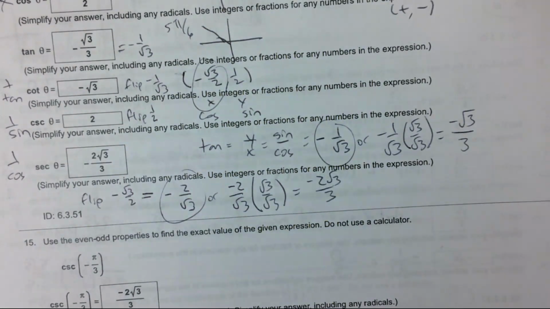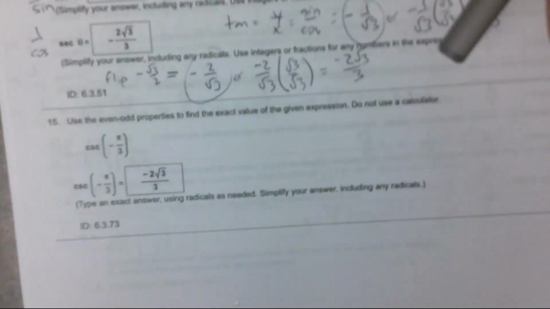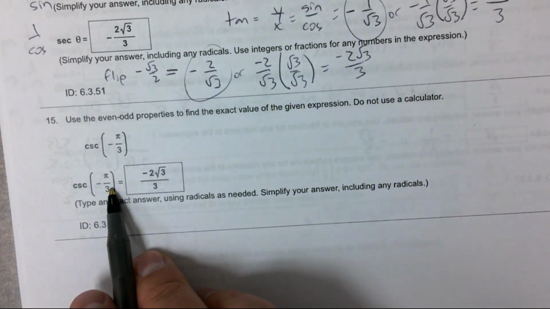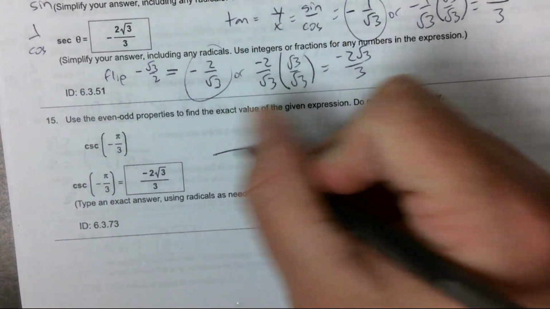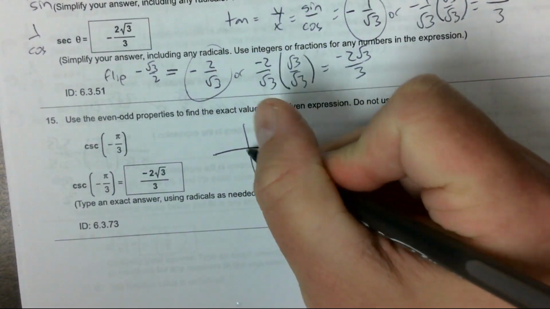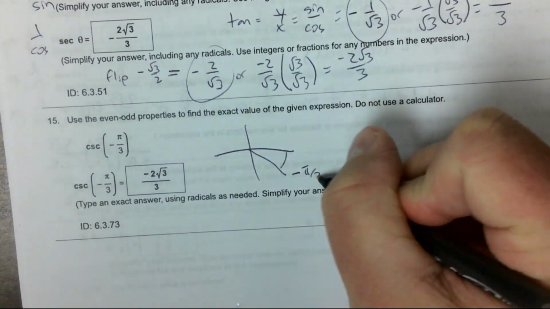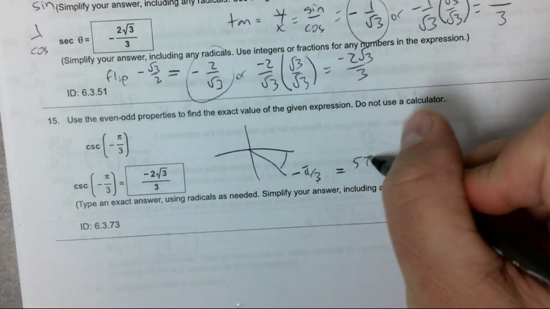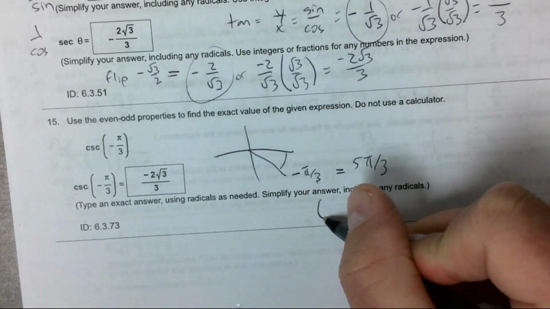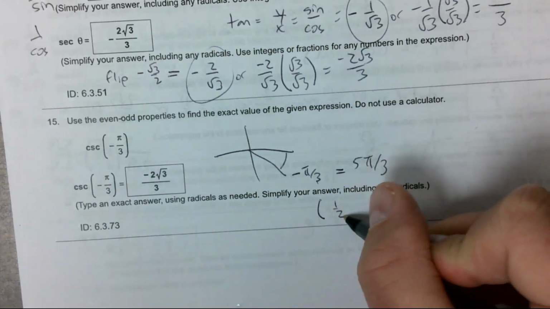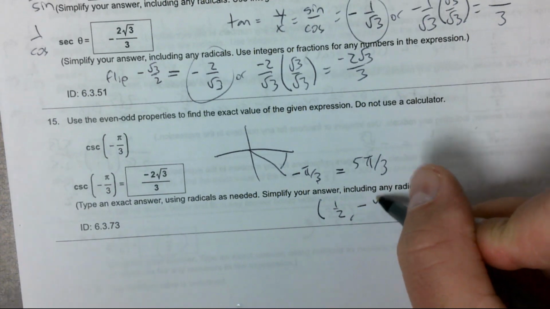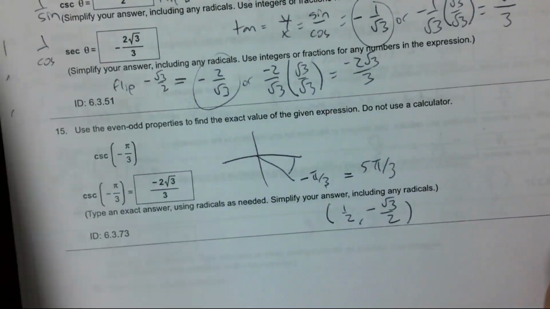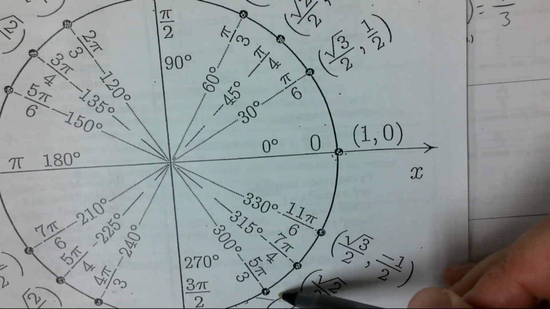Okay. Now for your next one, we're doing the cosecant even odd property. If we're going backwards pi thirds, that'd be the same thing as going forwards 5 pi thirds. And that ordered pair is 1/2, comma, negative square root of 3 over 2. So again, the minus angle means you're going backwards.